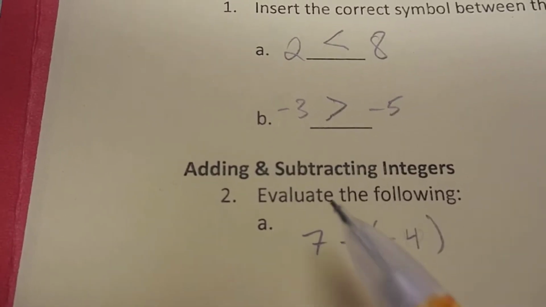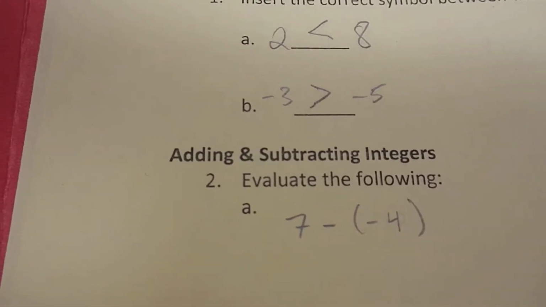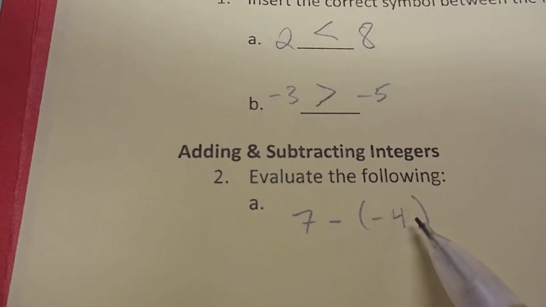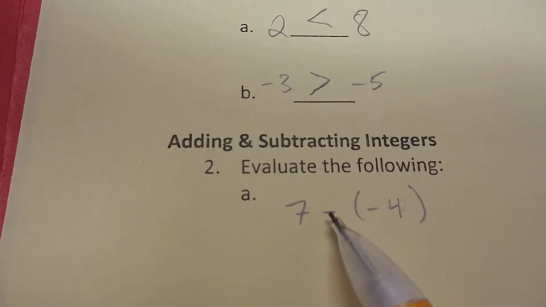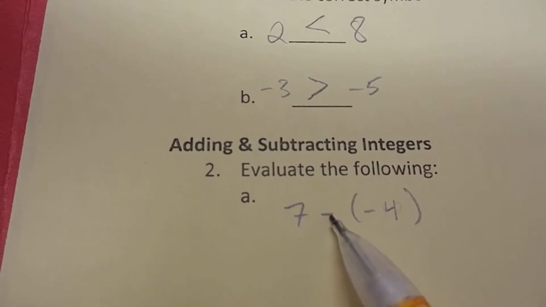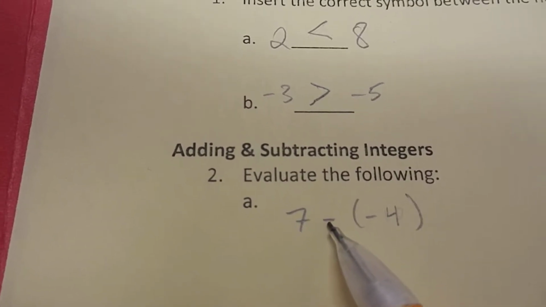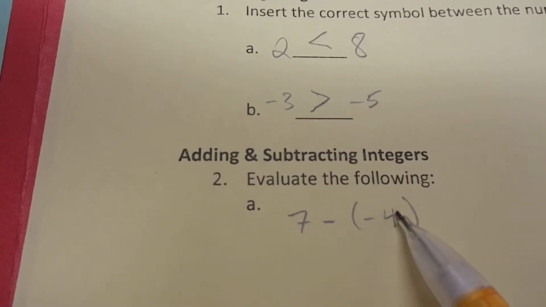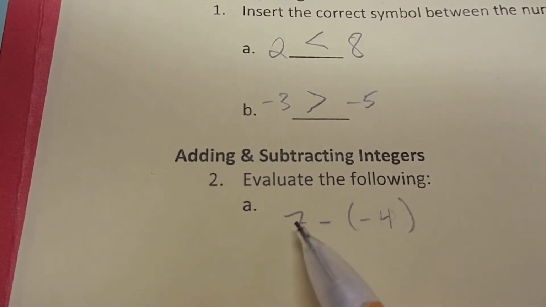Alright, let me remind you how to add and subtract integers. Let's look at this first one. 7 minus a negative 4. One way to think about this subtraction, or the result of this subtraction, is a directed distance from this number to this number. In other words, how far is it from negative 4 to 7?